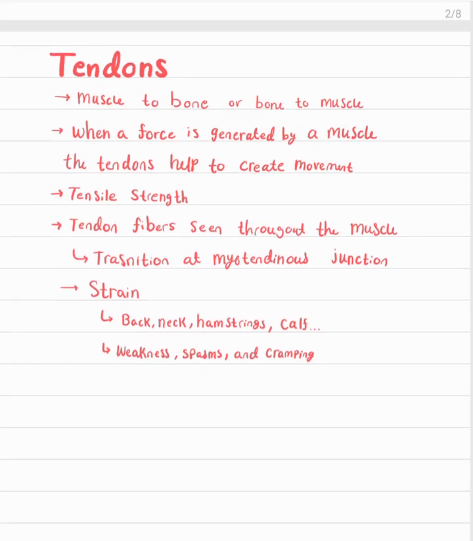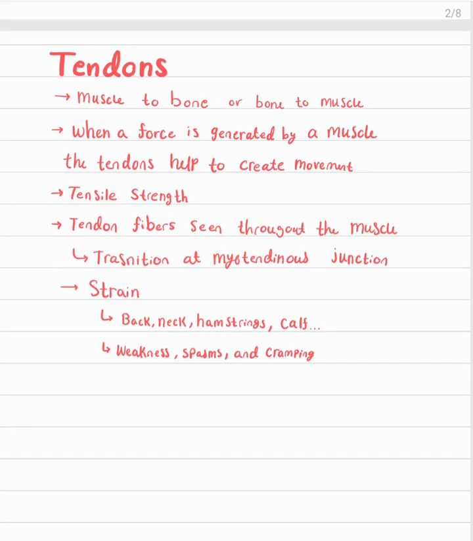So next we're going to talk about tendons. These are the muscle to bone or bone to muscle connections. So think about when people say your quad tendon, right? It's connecting a muscle to a bone, and it helps to distribute the force generated by the muscle. So your muscles can contract, but we need something to apply that force to the bones, and those are your tendons. So they have tensile strength.